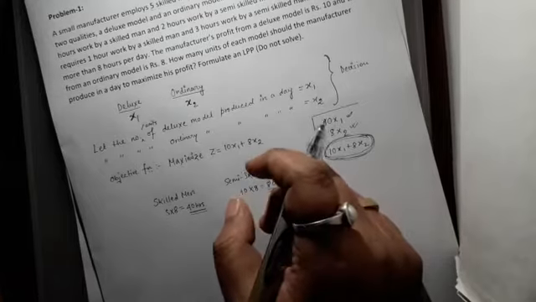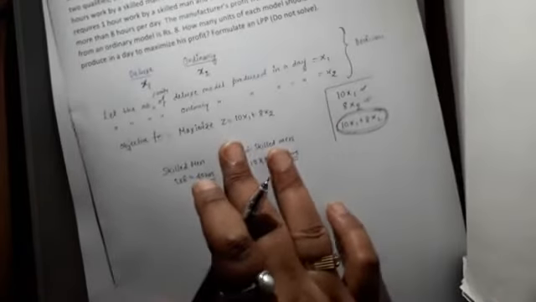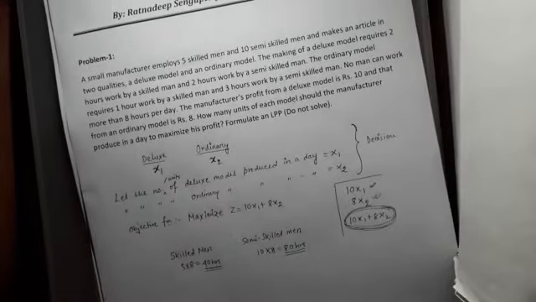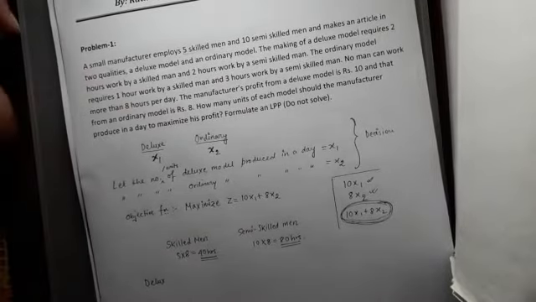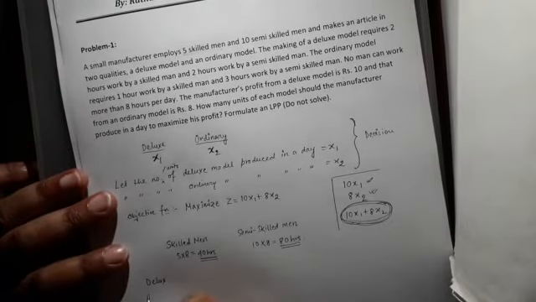Now for manufacturing the deluxe model and the ordinary model, what is the amount of time required? That is your concern, so read the problem carefully again. For a deluxe model and for an ordinary model, what is the requirement that you have to determine?